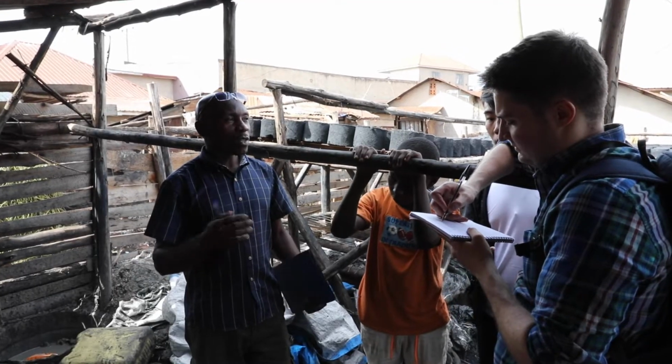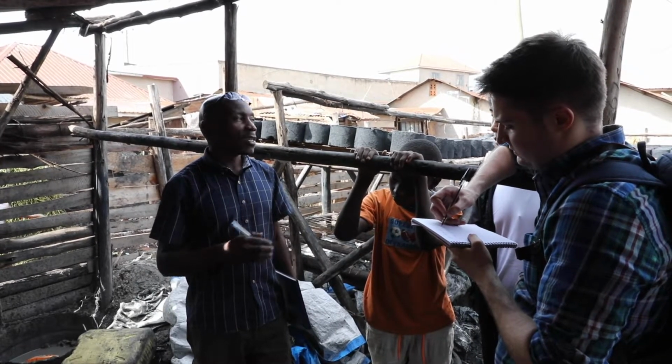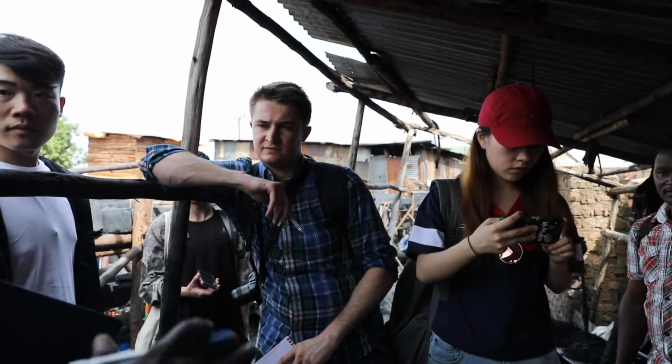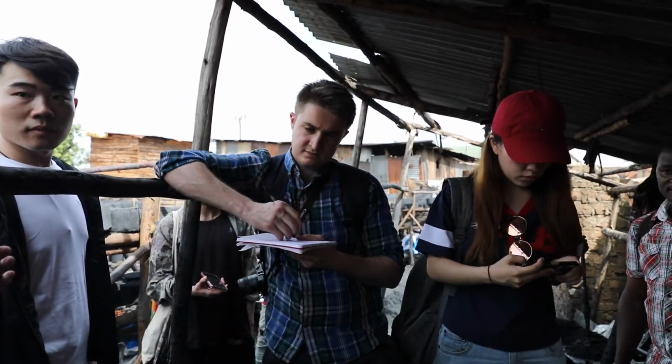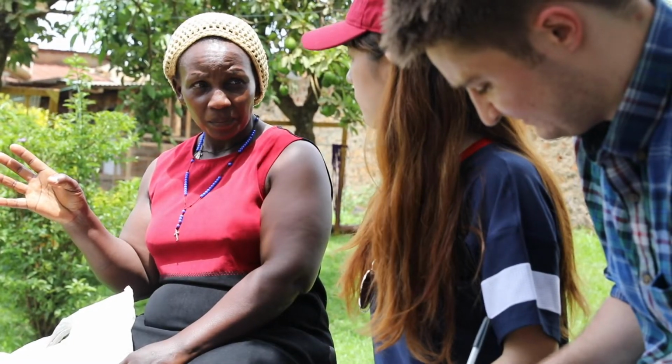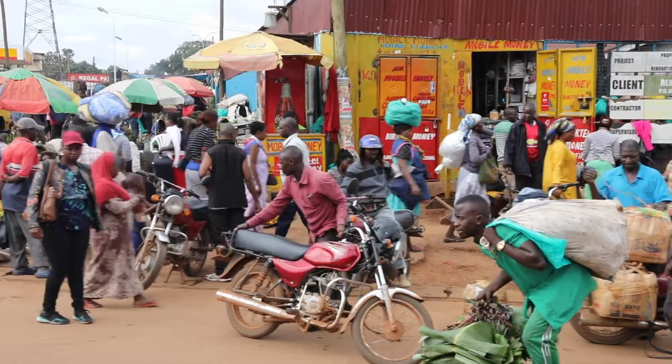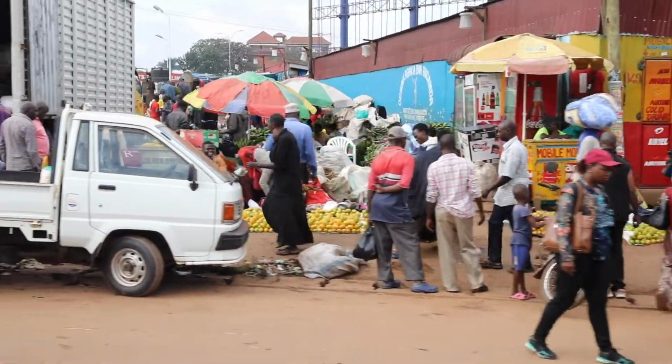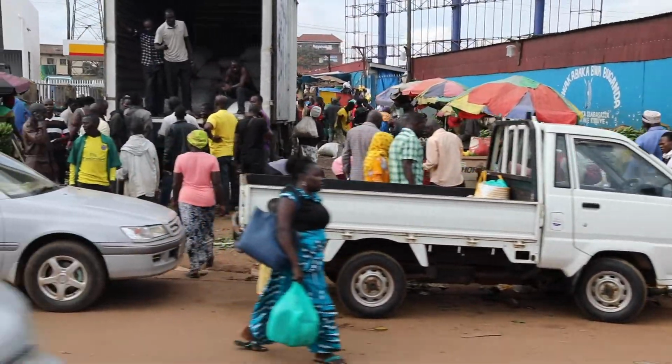So the students get to see development in action, basically. They're able to relate what they have learned in class, all the theories, to practice. One of the major positives of the field trip is that you're able to learn through doing. You're also able to put in practice a lot of the things that you learn throughout the year. Perhaps the most positive thing I would say is that it exposes them to a different reality.